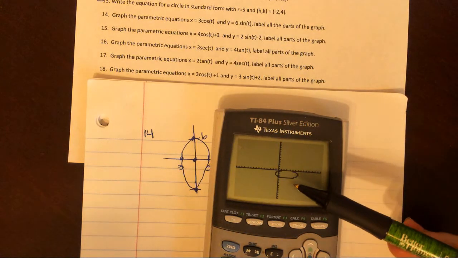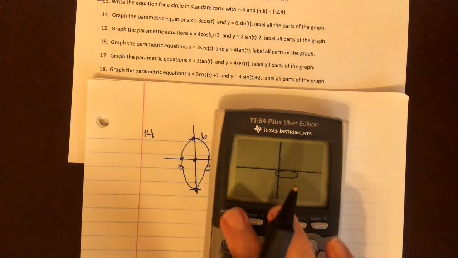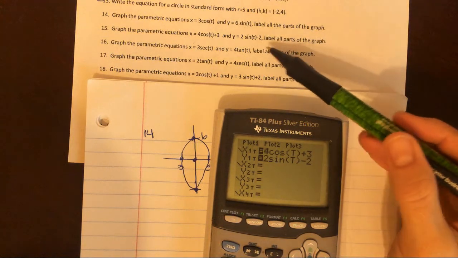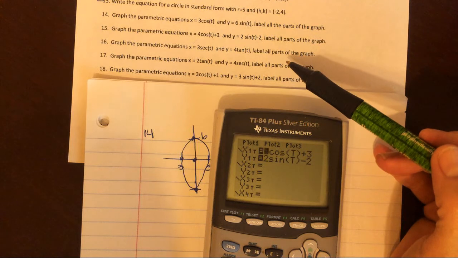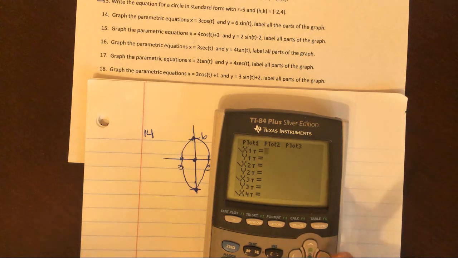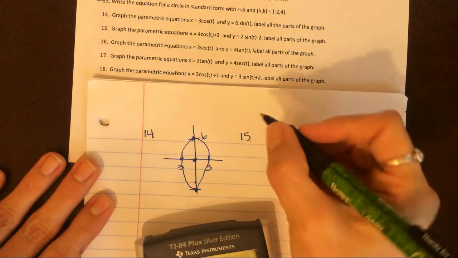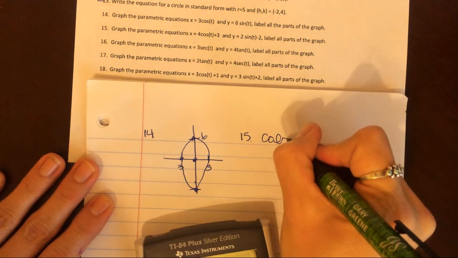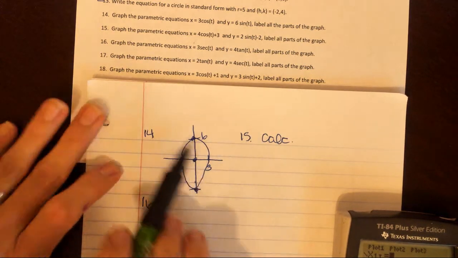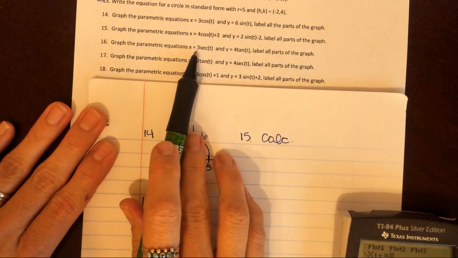So you look at your picture right here and you should be able to pick the right equation by looking at your answer choices. Okay, let's go look at 16. So on 16, we may have to have a little bit of a conversation. So 15, I'm just going to write calculator. On number 16, they want me to graph x equals 3 secant.